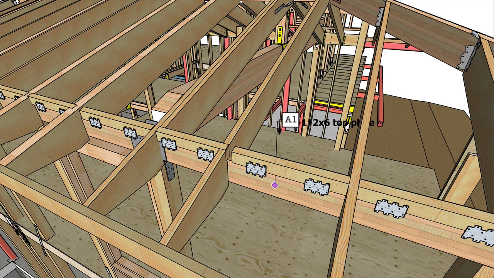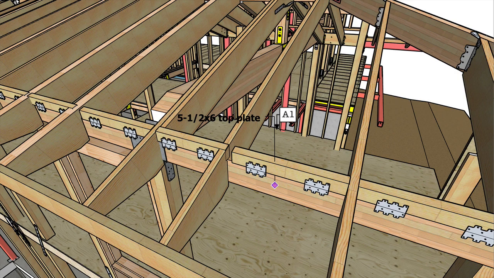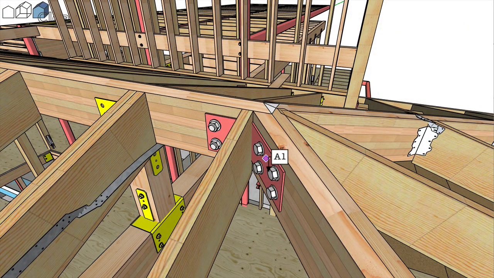We can come in here, and I've put in information on all of the components so that you can just click on it and get, like, this is a 5.5-inch top plate, which is shown on the structural plans. Or we can come in here, and this is based on a hip connection plate detail on structural sheet GSD4.